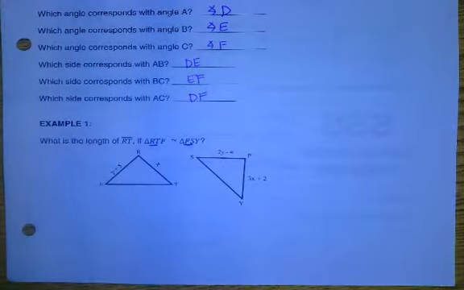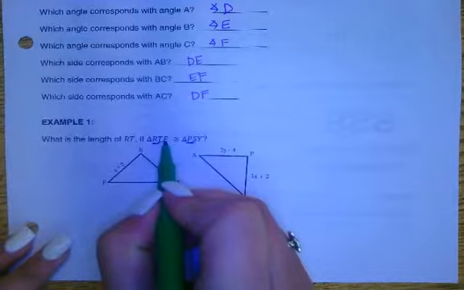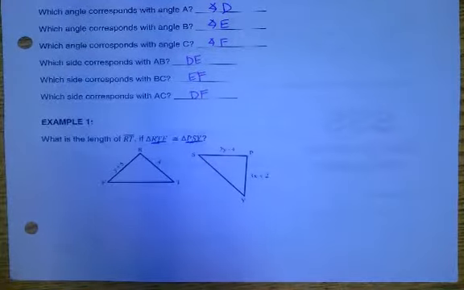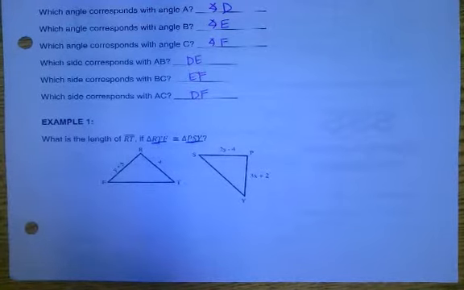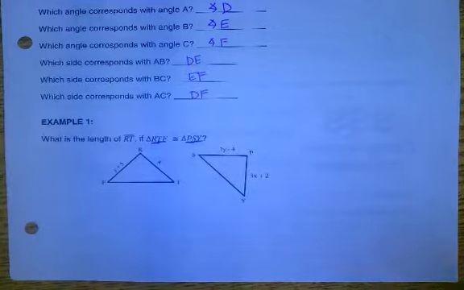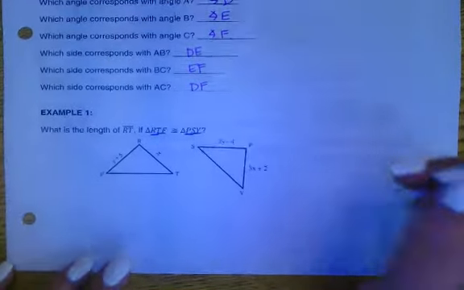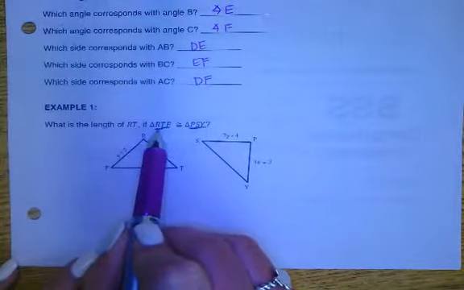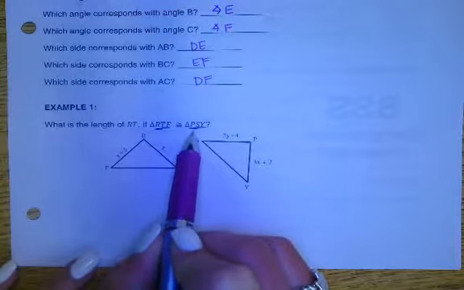TF would correspond with SY. PY would correspond with RF. So if we're looking for RT, we're setting up RT is equal to PS.